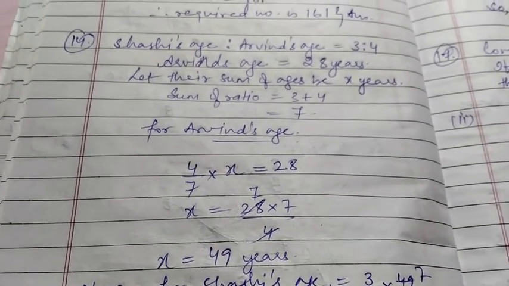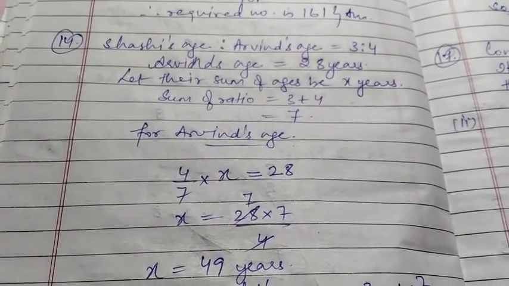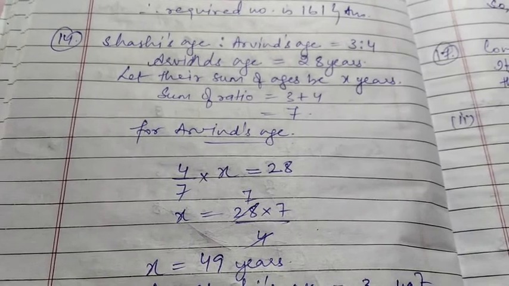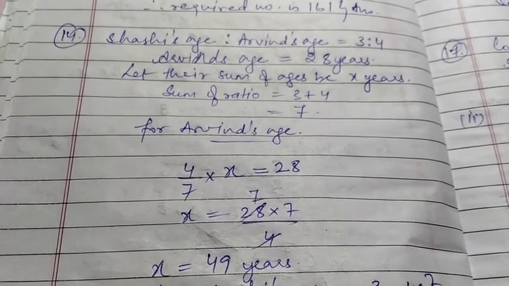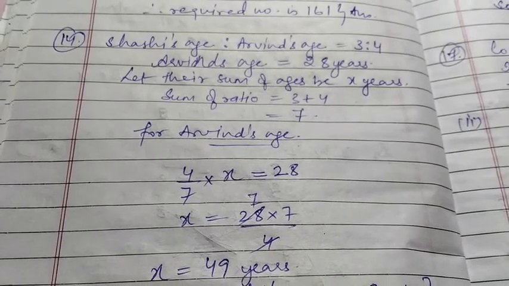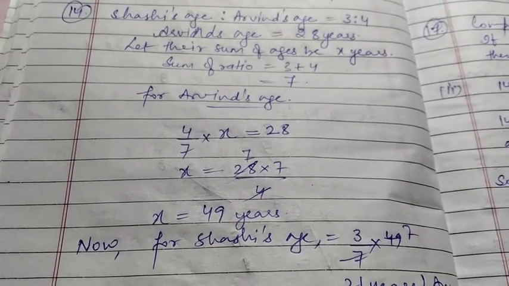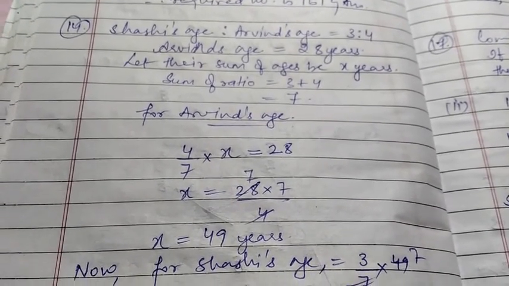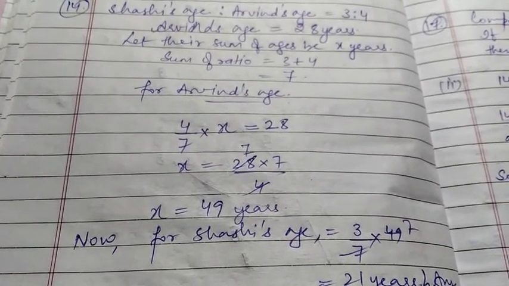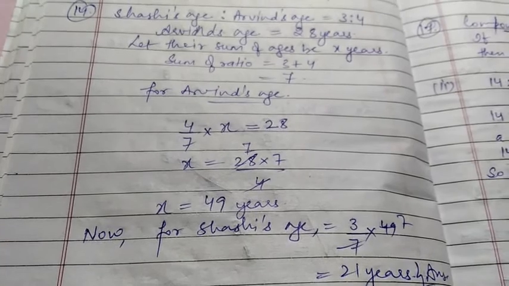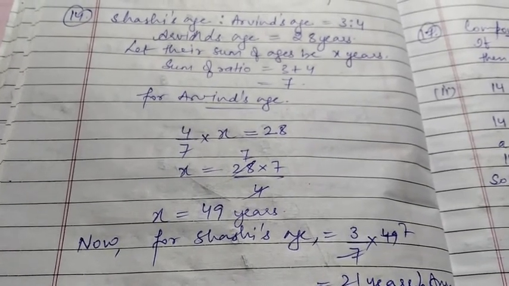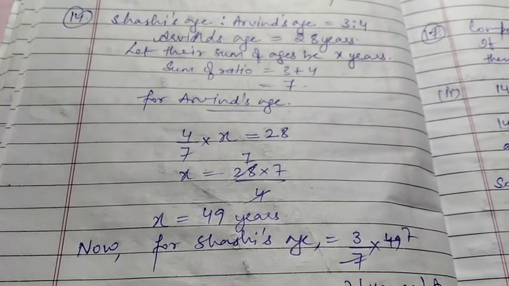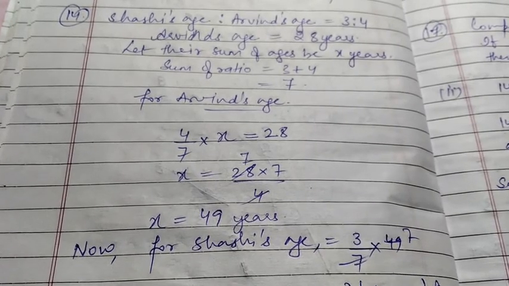Now we'll work on Arvind's age. Why? Because Arvind's age is given in the question. So how will you find it out? It is the second part in the ratio: 4 upon 7, the sum of the ratio, into x, which is the sum of the ages of both, equals 28. You can see it is according to the same method which I taught you just now in question number 11. So using algebra you can solve, and first you will get the value of x, and here x is not the age of Shashi. Here x is the sum of the ages of both. So you have got the total age of both, that is 49.